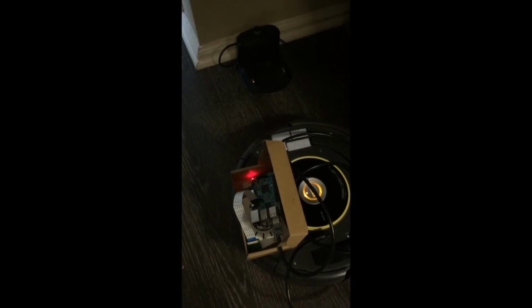Let's try to inject. You can inject the beep. We are sending beep. It worked. Once more, and now we are sending dock.